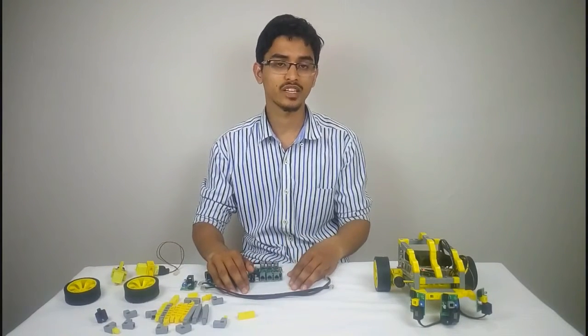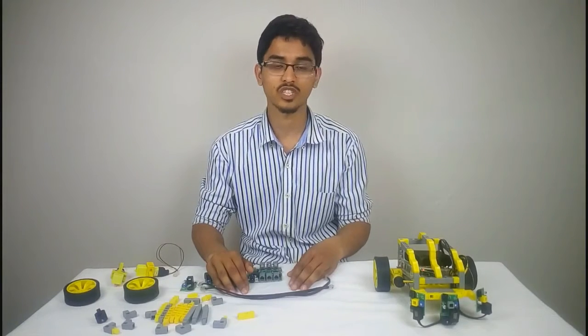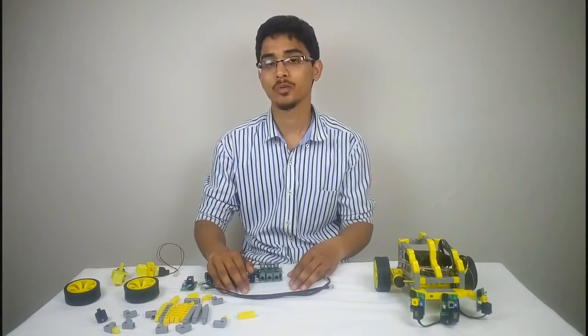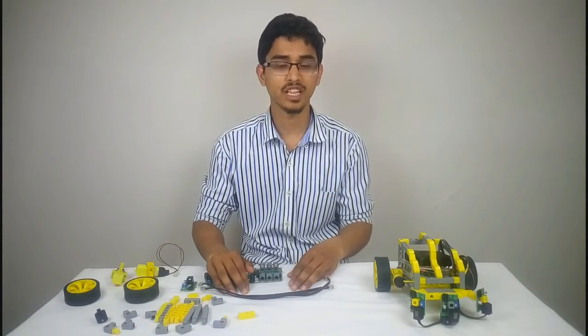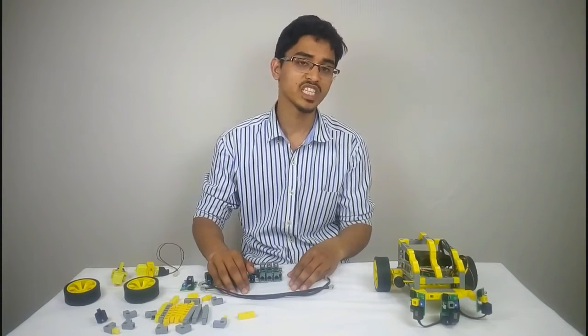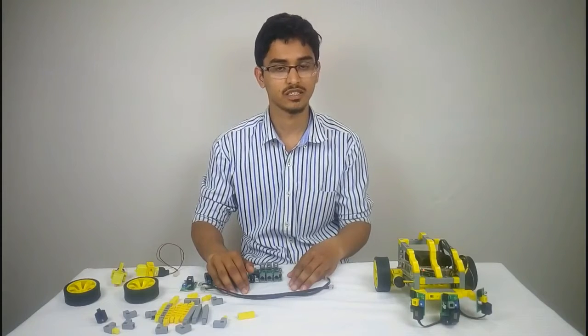Did you know there is a real-time application for this obstacle avoider robot? You might have heard about the autonomous cars. They use the same principle and same logic with much higher precision sensors.